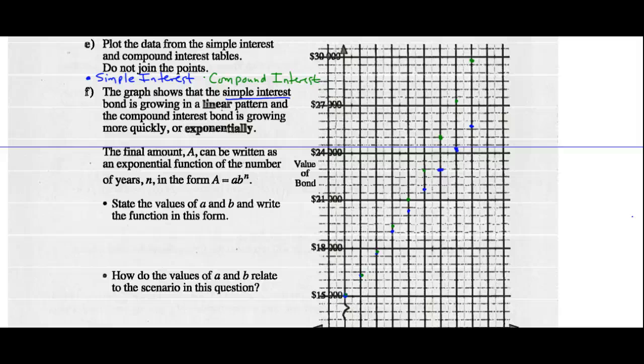compound interest is growing in an exponential form, which is much quicker. So the final amount A can be written as an exponential function of the form A equals A times B to the exponent n, where n is the number of years. State the values of A and B and write the function in this form.